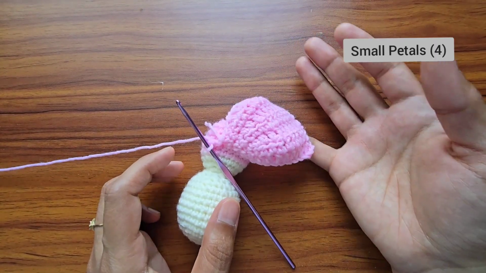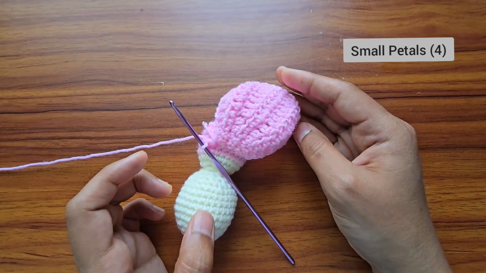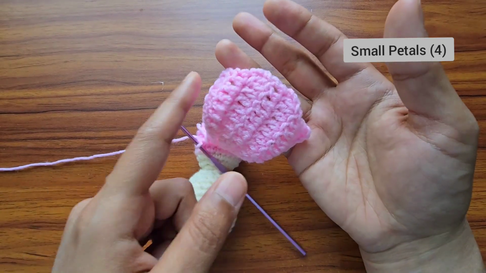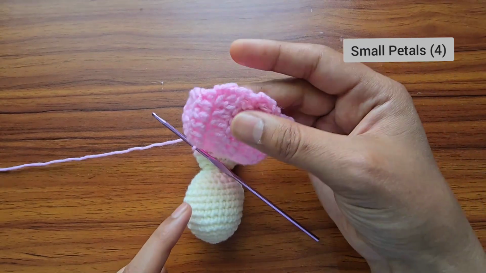And once all the 4 petals are completed, then I'll show you what to do next, because next we need to add the wire on the outer part of the petals so that the petals are sturdy.